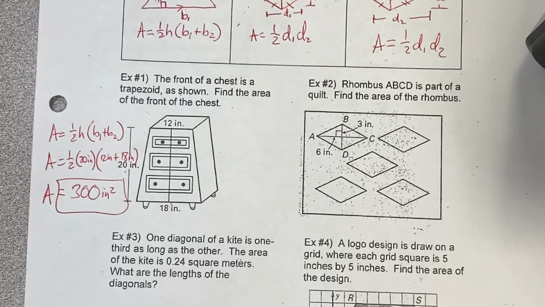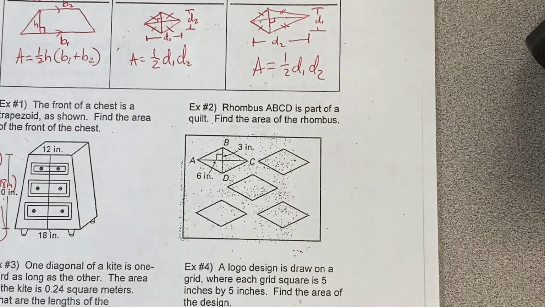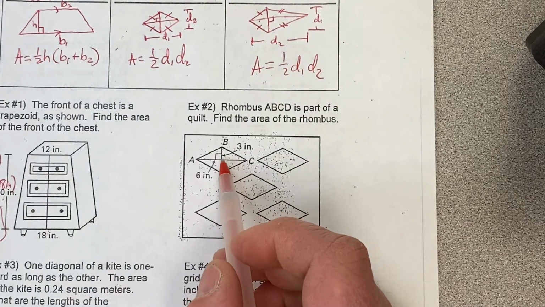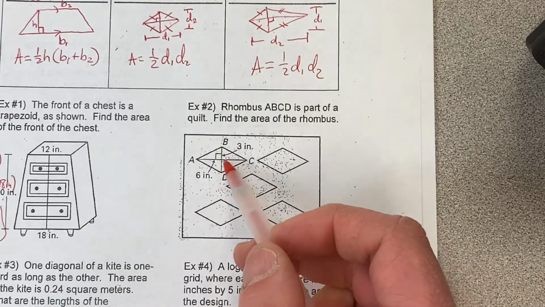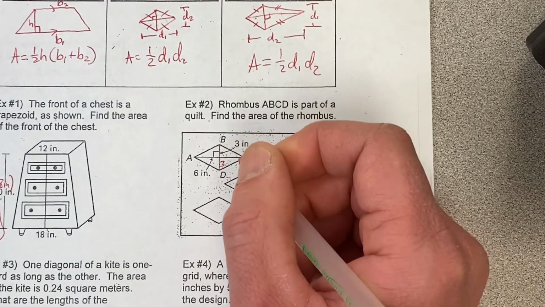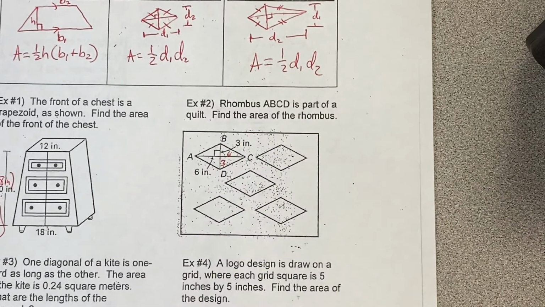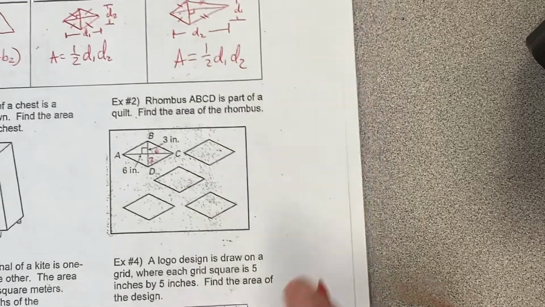All right, example 2. We've got a rhombus. Rhombus ABCD is part of a quilt. Find the area of the rhombus. So notice what they're giving you there, what they're pointing at. 3 is not the entire diagonal, but because it's a rhombus, the diagonals bisect each other, and if that's 3, so is that. If this is 6, so is that. And now I think we've got everything we need to know.